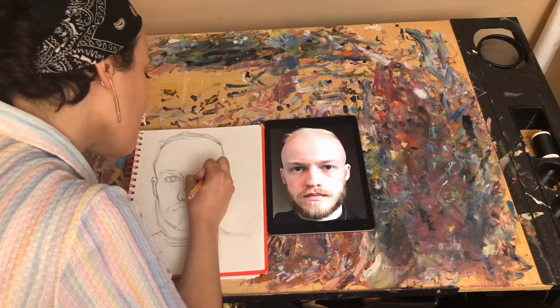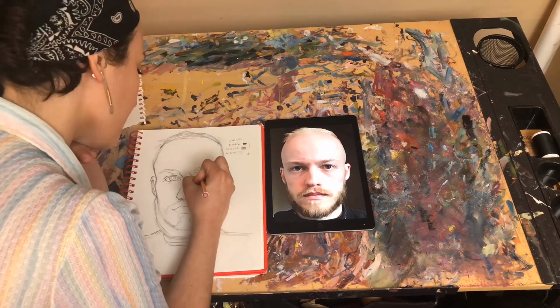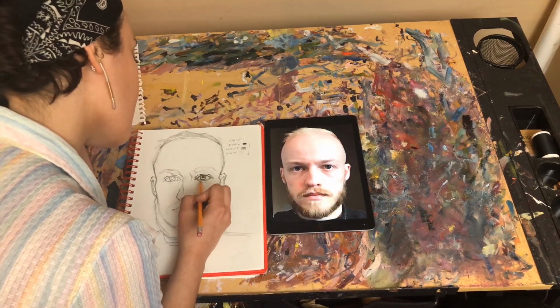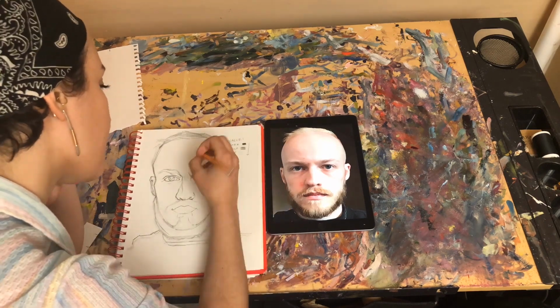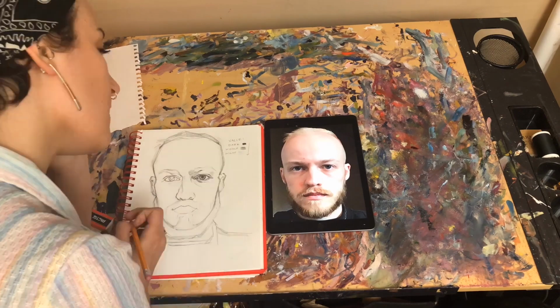Once I have everything mapped out, I could then go in and start shading. I first determine which spots are the darkest, then which spots are the lightest, or the highlights, and then I start to put in the in-between values.